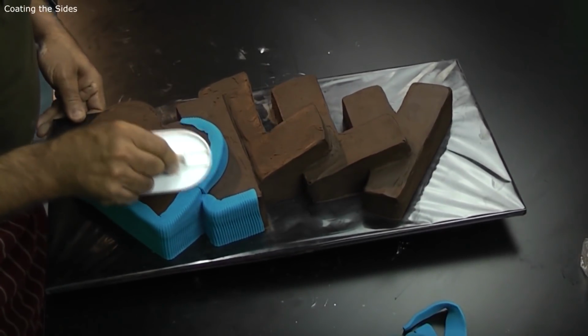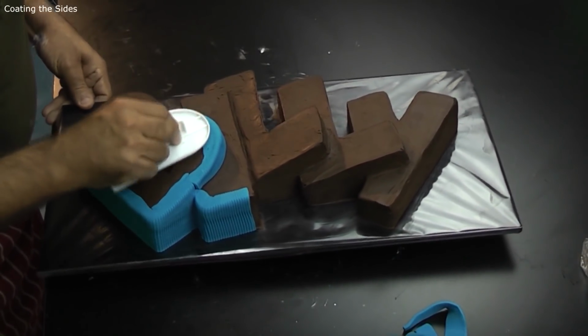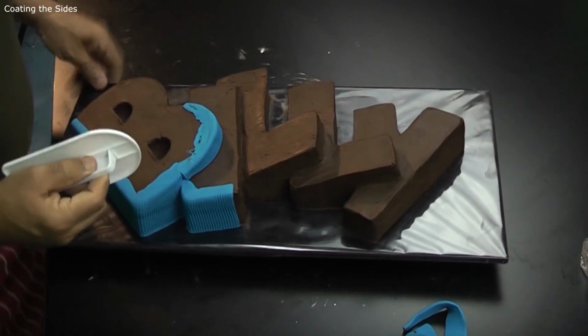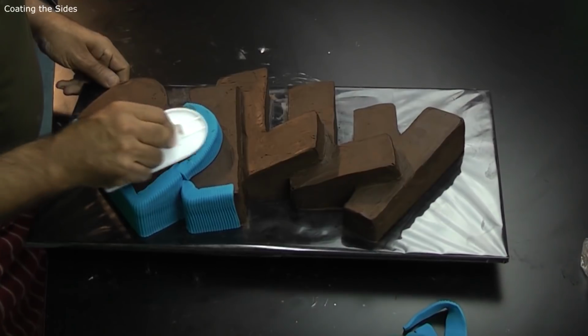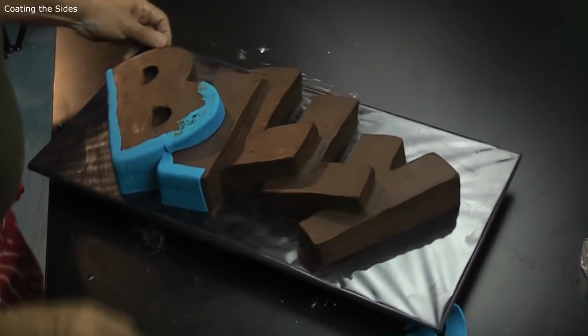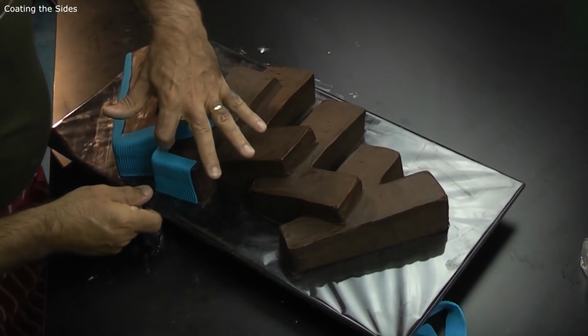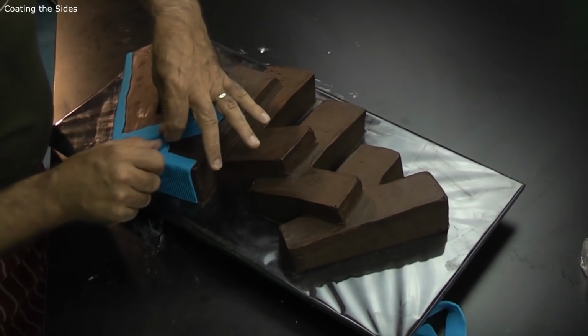Just take your time to do that. If you have a little bit of tearing off over here, it doesn't matter at all because other fondant is coming on top. Just fix that corner. Okay, that's it.